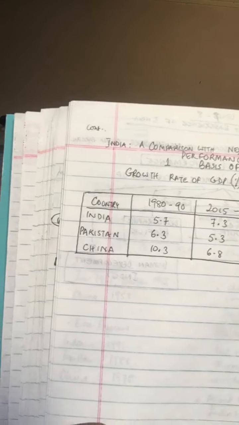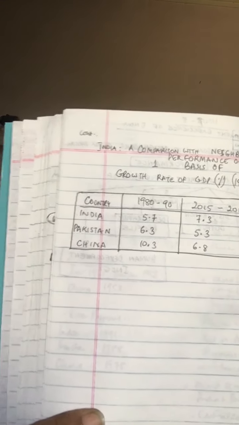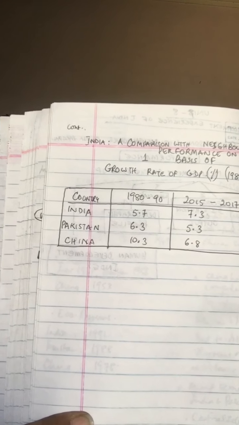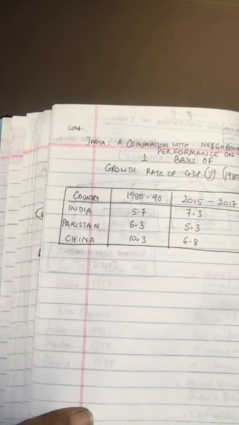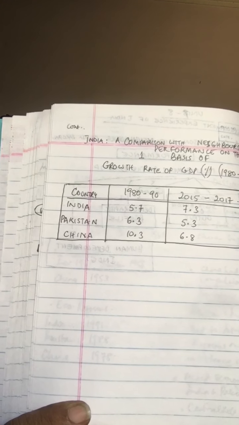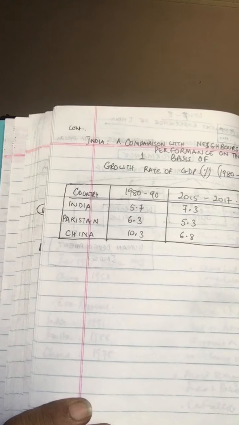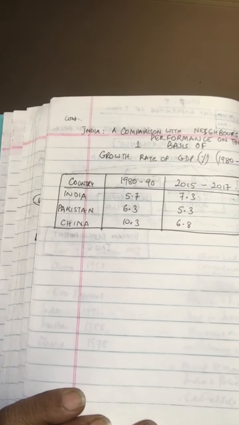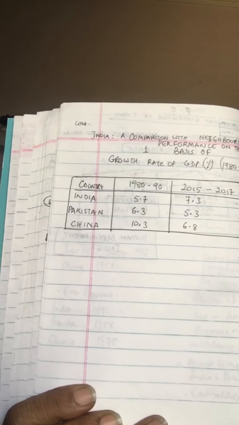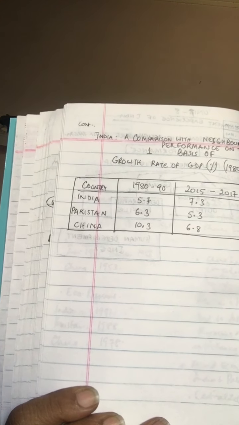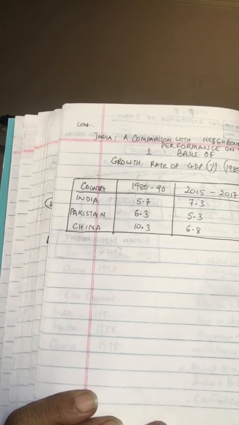We're going to talk about the gross domestic product in terms of the percentage share, the growth rate of GDP in percentage, 1980 to 2017. We know that the GDP is a very important indicator of development of any nation.